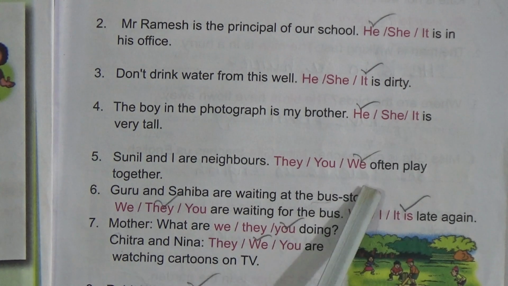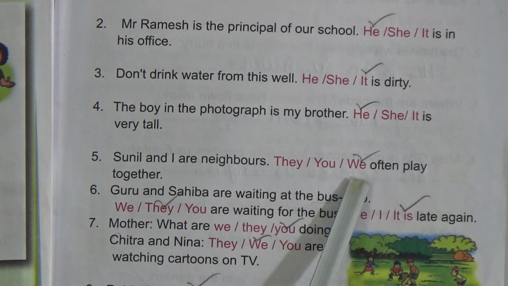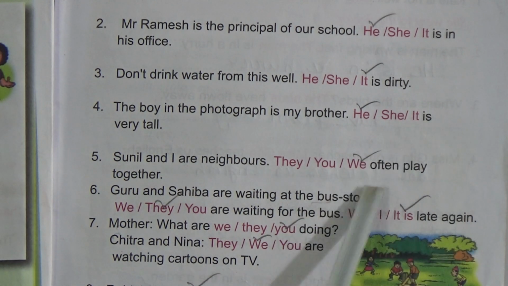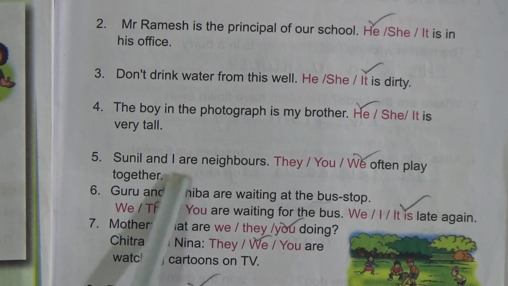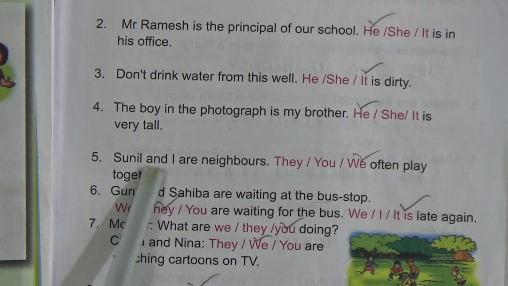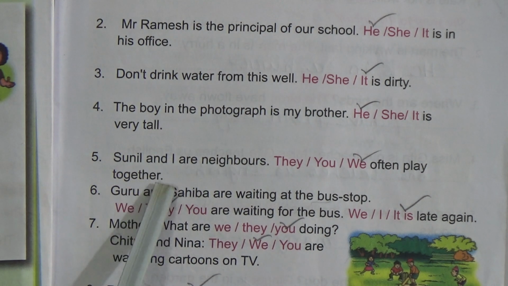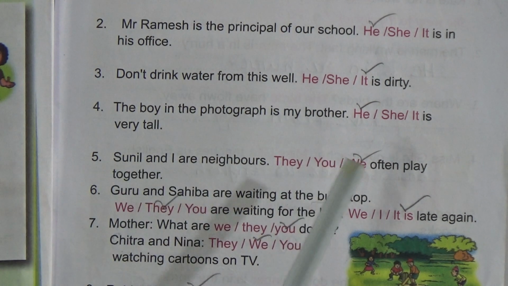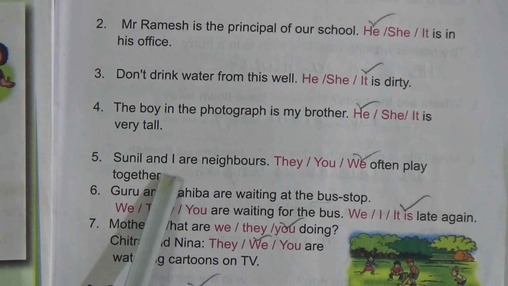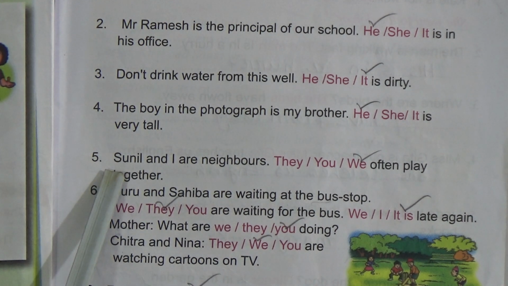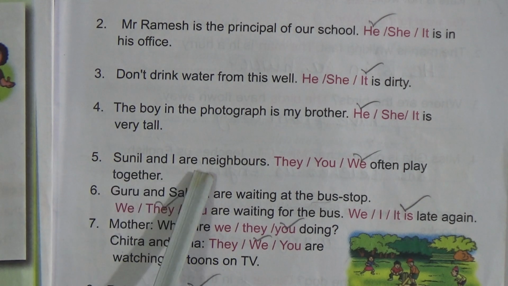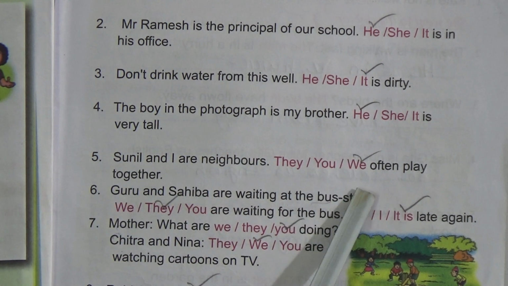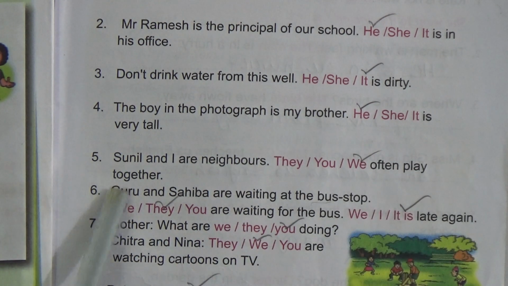Okay, here you will put a tick on the pronoun we. We often play together. Dear students, all of us know that the plural form of the first person I is we. Here we are talking about the first person along with a third person, so instead of these words you have to use the pronoun we. We often play together.